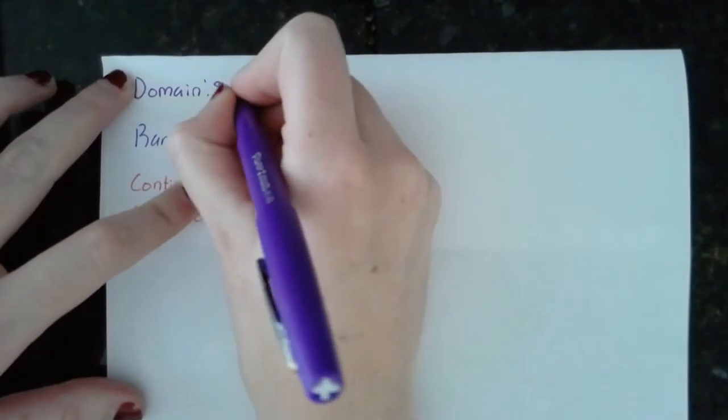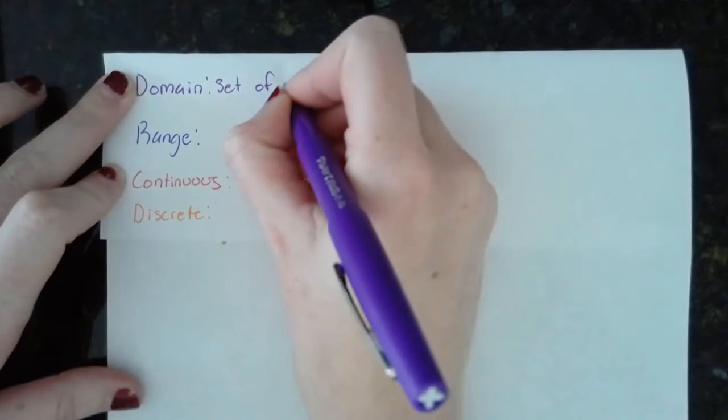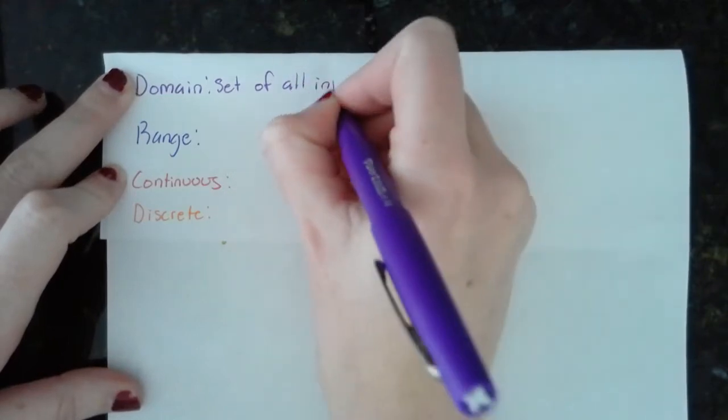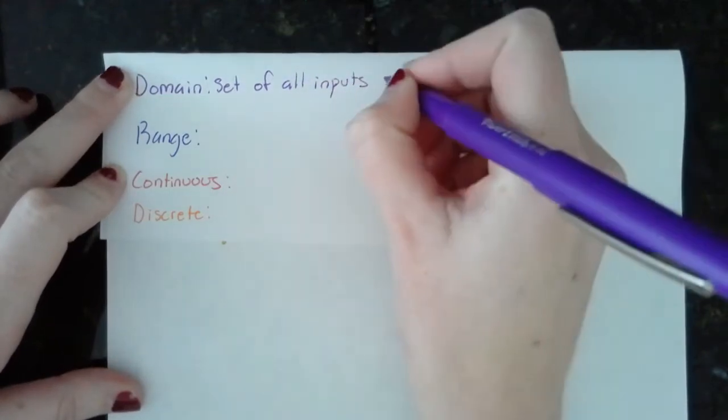Domain is basically the set of all inputs on a graph. Oops, sorry, I should have spaced that out a little bit better. But it's the set of all inputs on a graph.